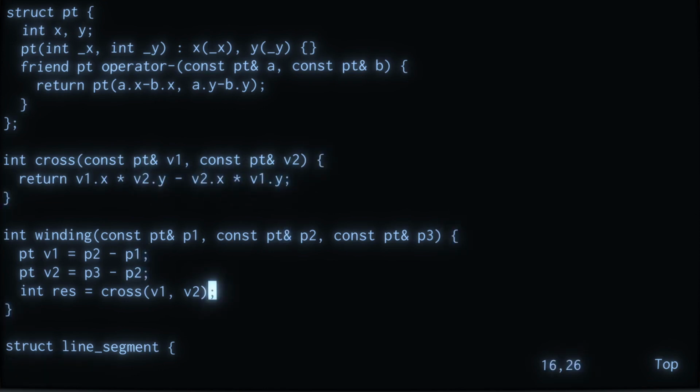So, as a reminder, how we use this result from the cross product is, if the result is positive, it's a left-hand turn. If the result is negative, it's a right-hand turn. And if the result is 0, there's no turn. The points are collinear. They're in a line.